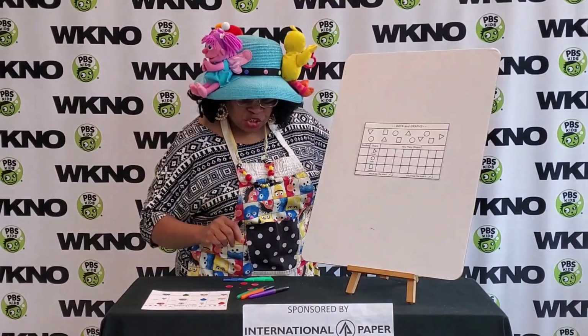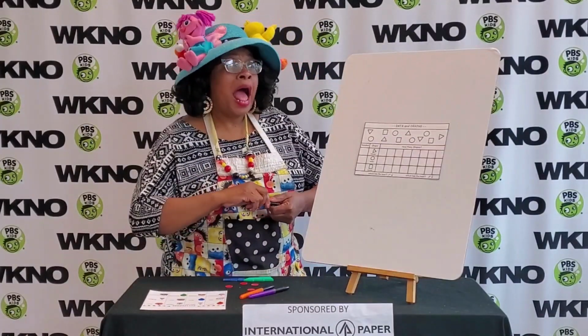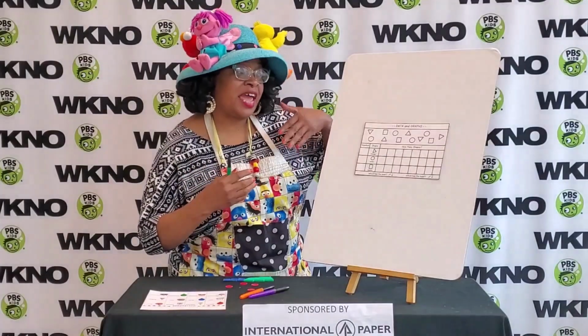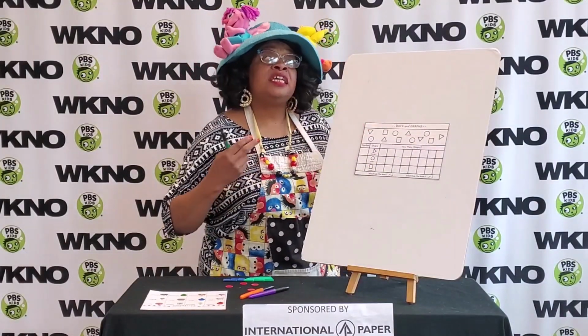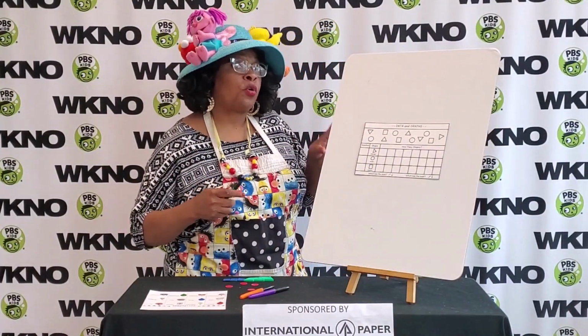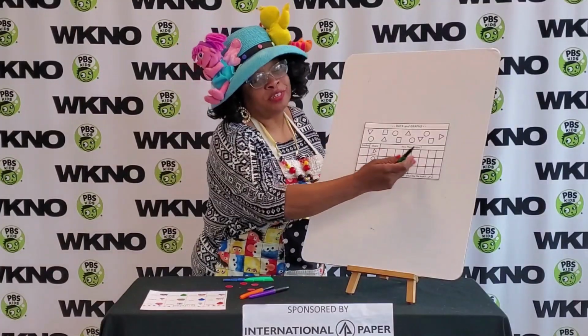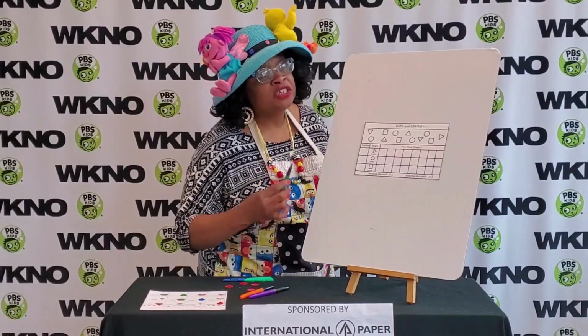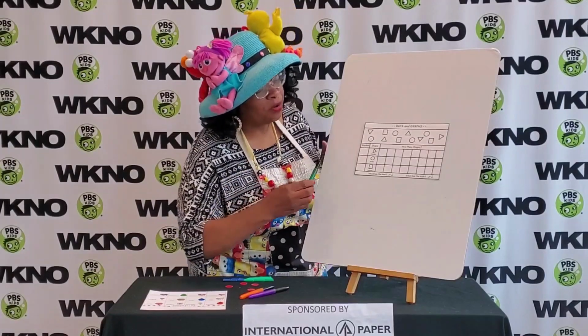So what we've got to do is determine how many of each one of these shapes I found. Now I'm collecting the data. This is all the data I've collected. Now we're going to put it in a chart or a graph, okay? And this is going to be a graph right here, okay? So let's count how many of each shape I found while I was going around.